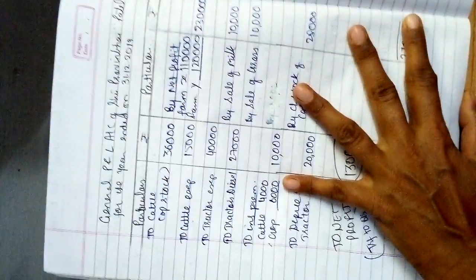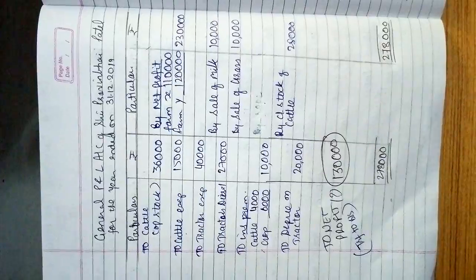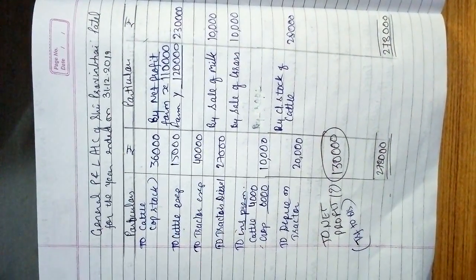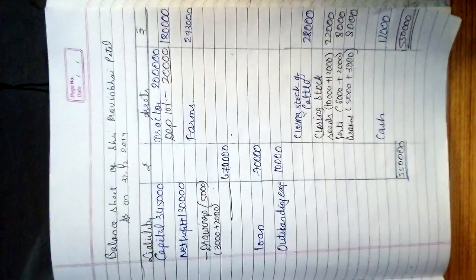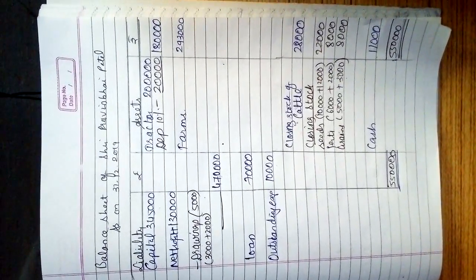Next, second page, general P&L account. And third page, balance sheet. Okay, so this is your another example.